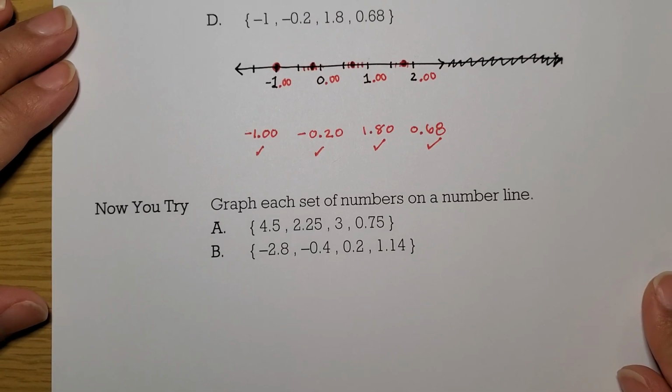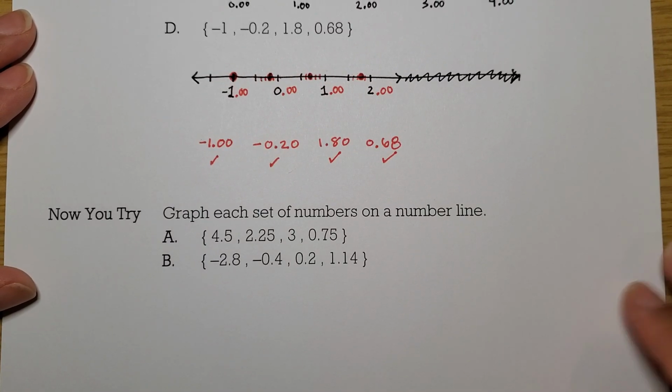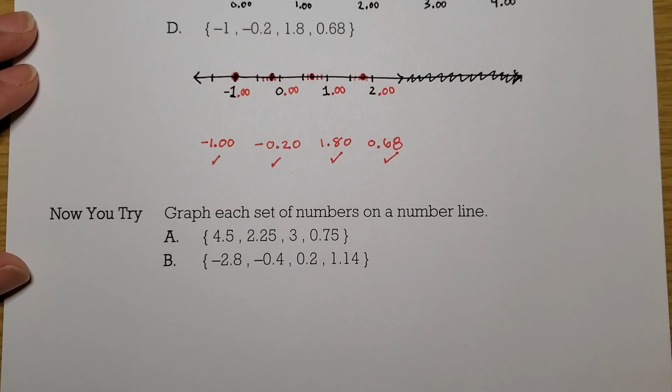So I have a couple of number lines for you to go ahead and try. So see if you can graph these out on a number line. In our next video, we are going to be revisiting bar graphs. And this time, instead of just reading a bar graph, we're going to be creating a bar graph.